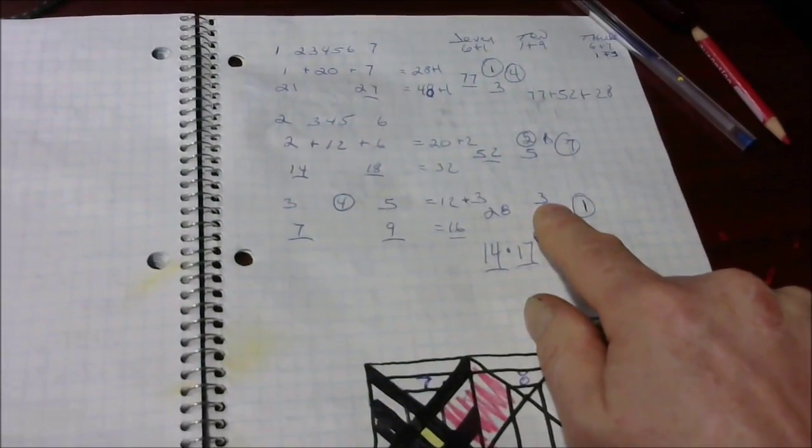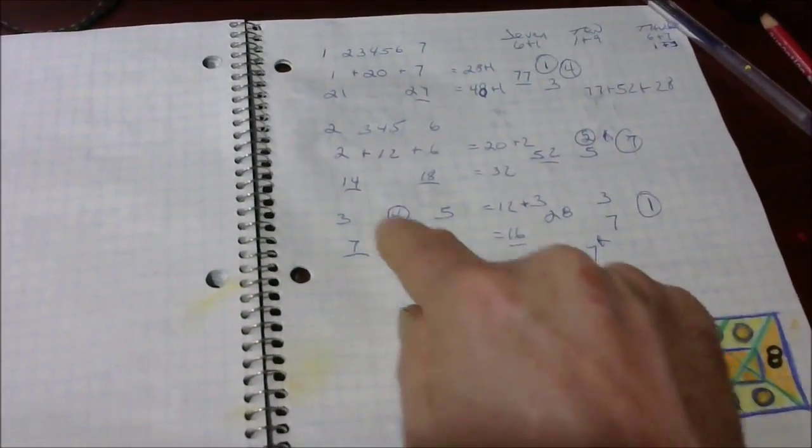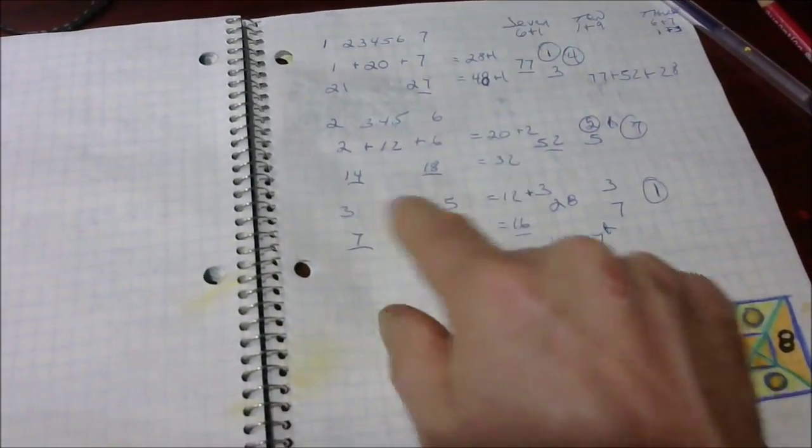1 and 2 creates 7. 1 and 2 creates 3. But it takes 3, 1, 3 to create 7. These become 88, 88, 88 reversed. 8 and 8 is 16, 1 and 6 is 7. 7, 7, 7, 21. Inside of this one over here, we have 2 and 8 is 10.